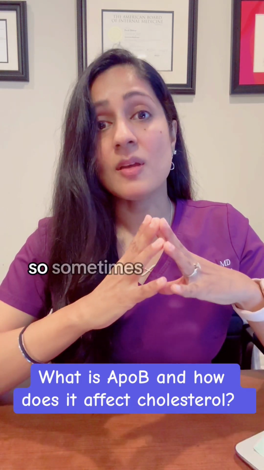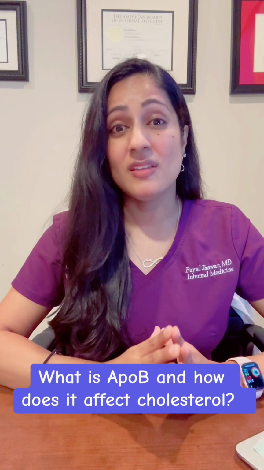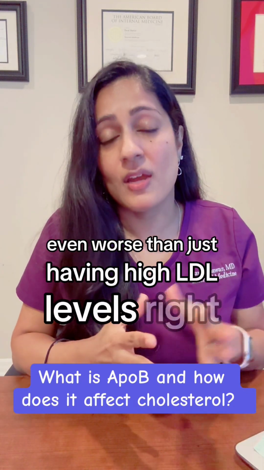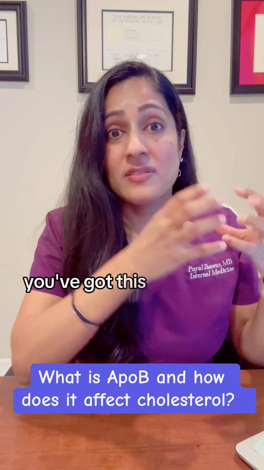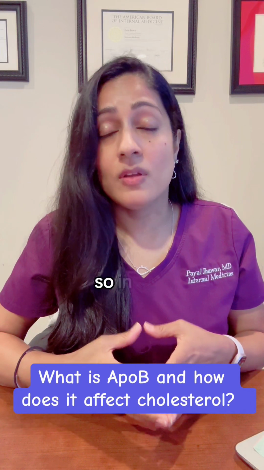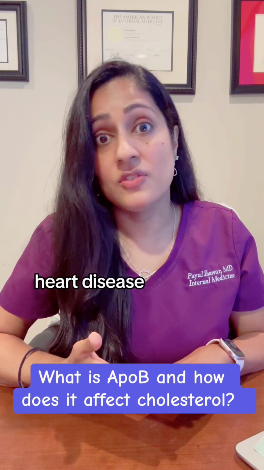So sometimes people will say, well, if you have elevated levels of apolipoprotein B, that's even worse than just having high LDL levels, right? Because now you've got this other thing that's actually transporting more of that bad cholesterol through the blood. So in fact it is, and it does increase your risk for heart disease in the future.